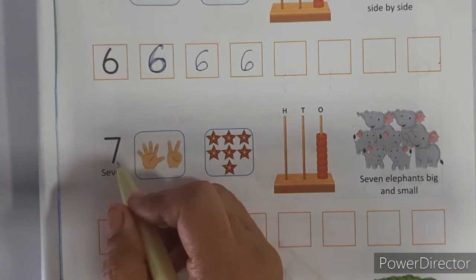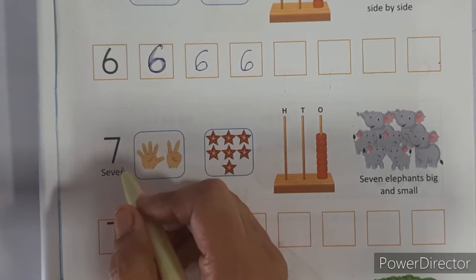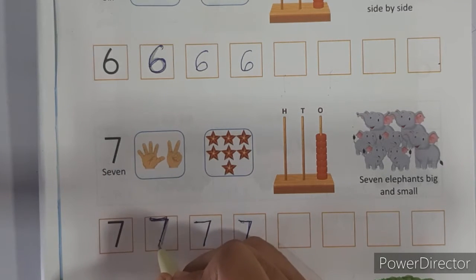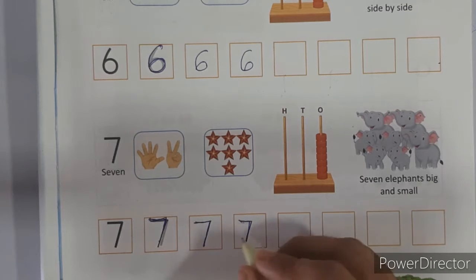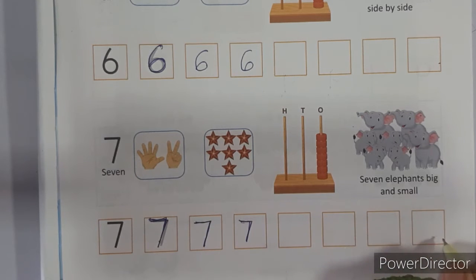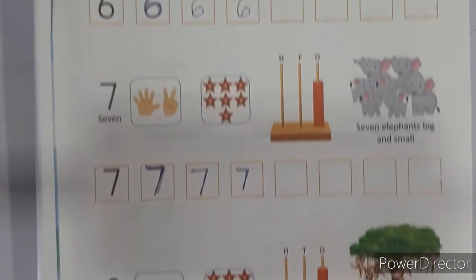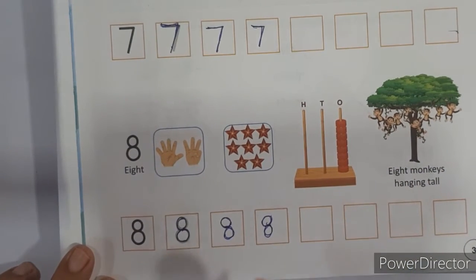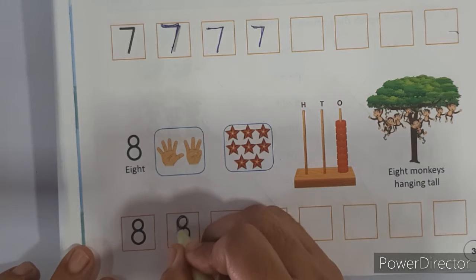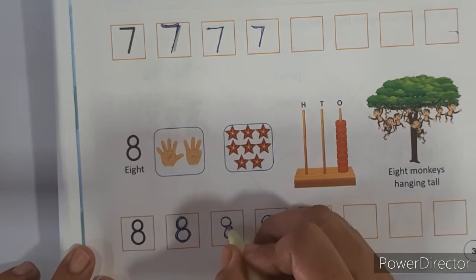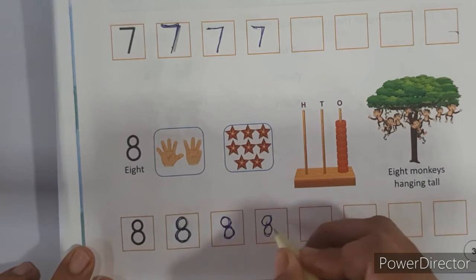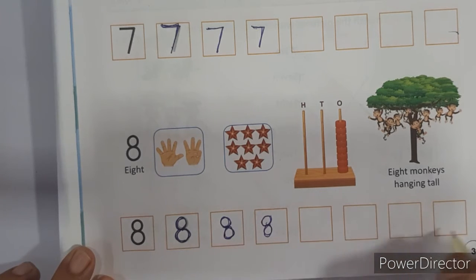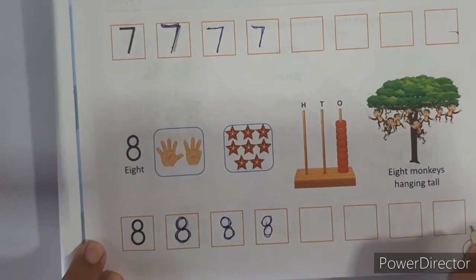Going for number 7, trace it, write number 7 in all the boxes. Number 8, trace the number 8 and fill all the empty boxes.